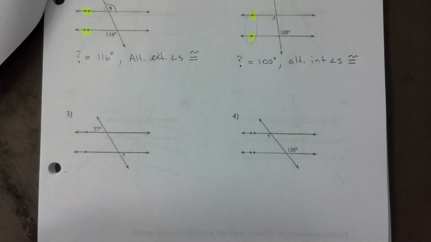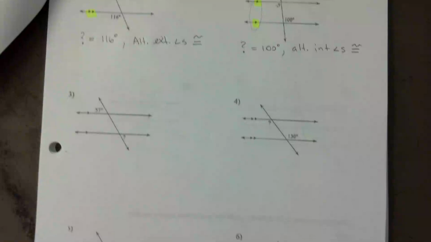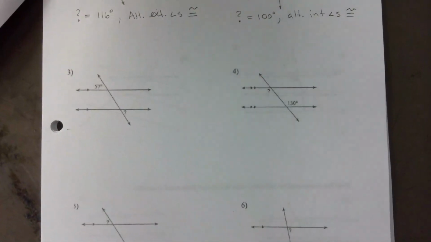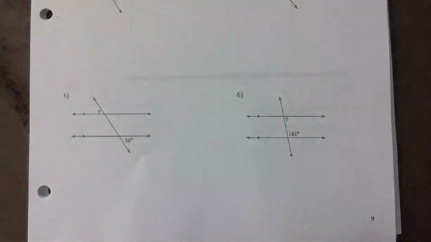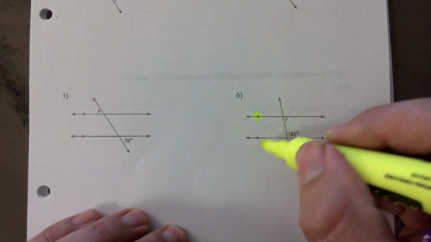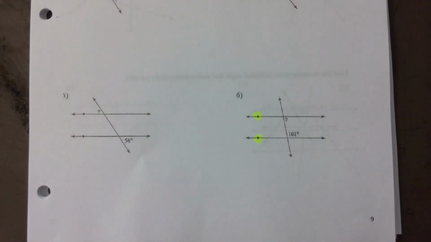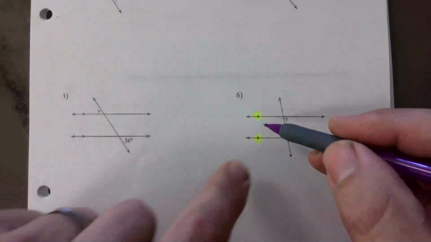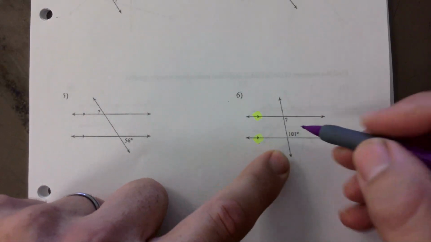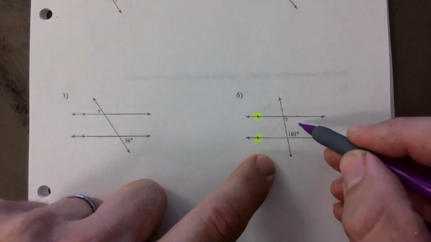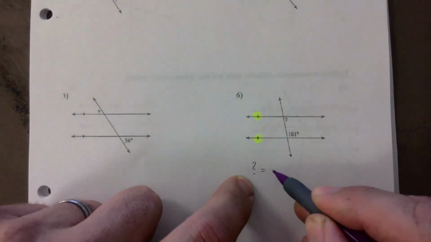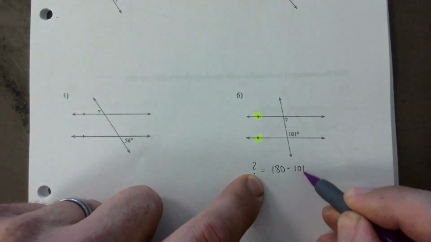I'm going to skip a few questions, okay? So go to page 9. Let's go to, let's say, question 6. Okay? So by the way, if you don't have these markings, you need to prove that lines are parallel. You need to show that, right? And we're going to talk about that on Monday. For today, we're just going to say, hey, thank you very much. You told us that they're parallel. So we know that the question mark is going to be 180 minus 101, correct?